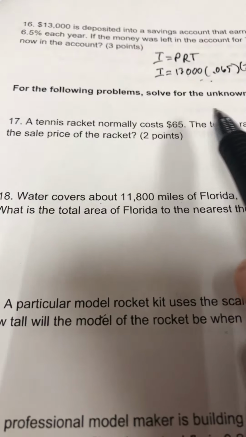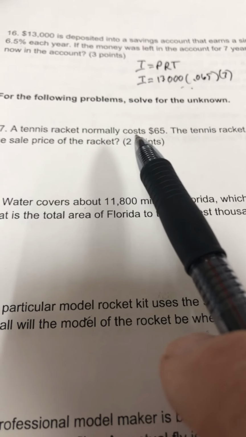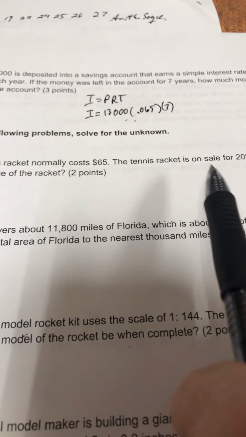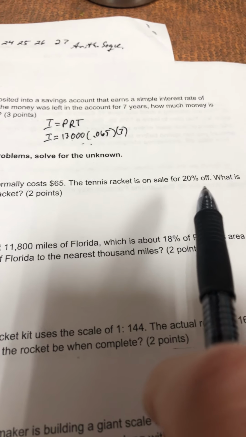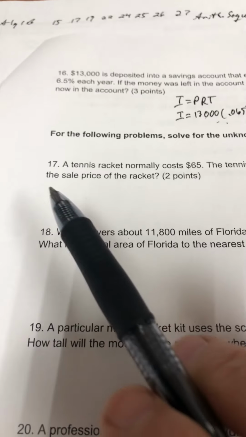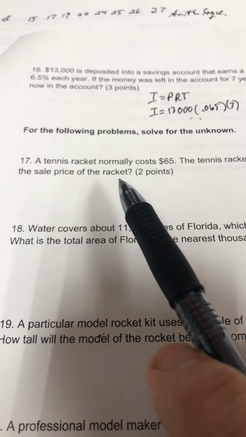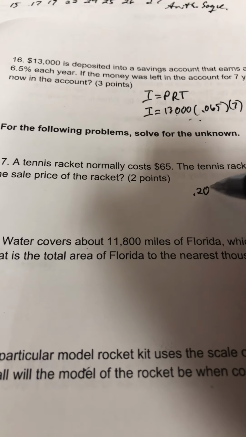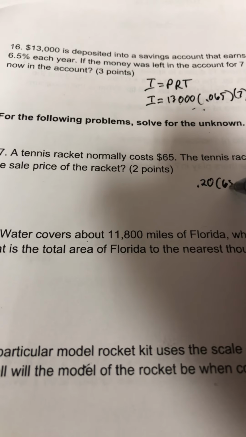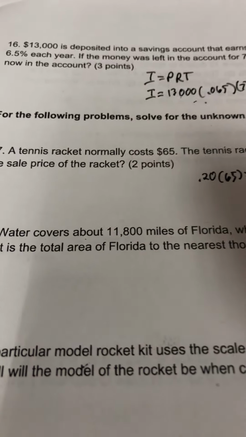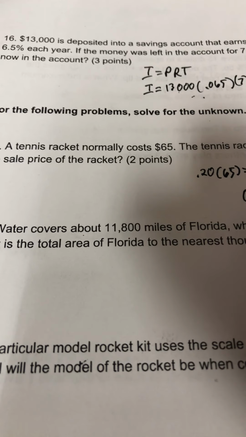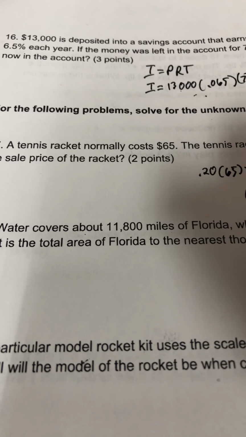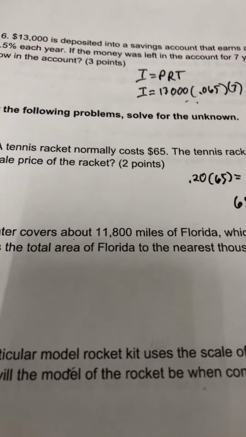For the following problems, solve for the unknown. A tennis racket normally costs $65. The tennis racket is on sale for 20% off. What is the sale price of the racket? Okay, so you could find 0.20 of 65, whatever that equals, and then take the 65 minus whatever that answer was, and that'll give you your final answer.